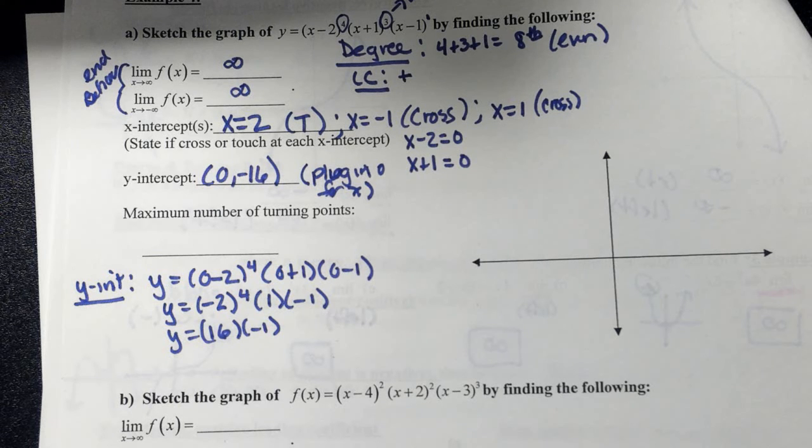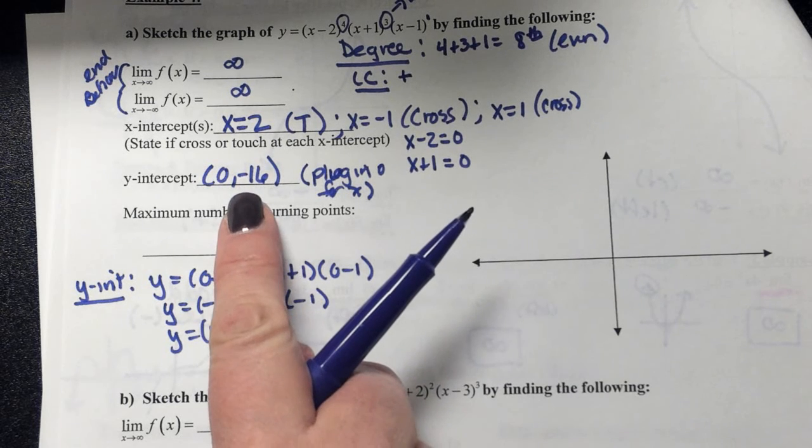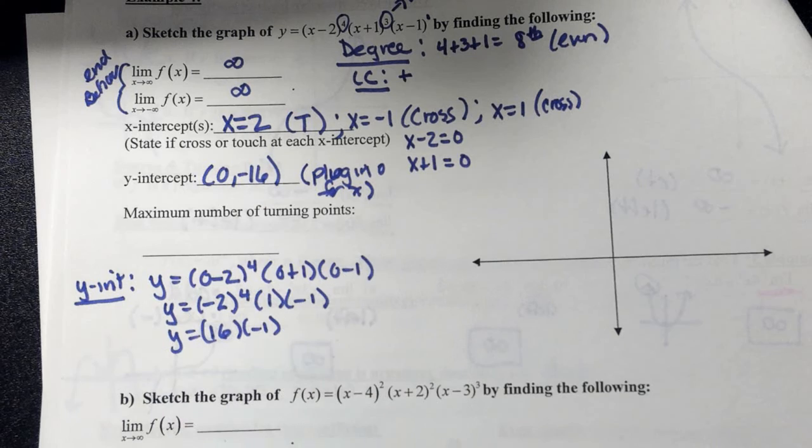Yeah, but it's still 1. 1 to any power is still going to be 1. So are we good on how to find the y-intercept? What's the maximum number of turning points to this graph? 7. Remember, you take the degree minus 1.